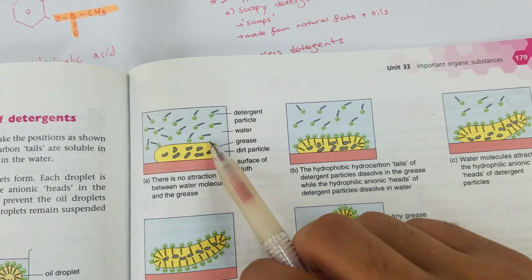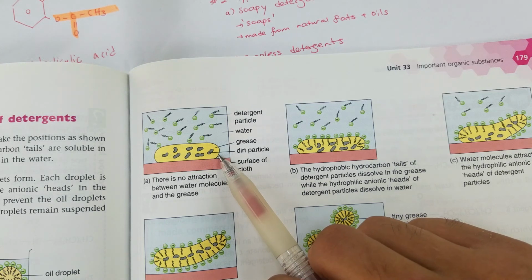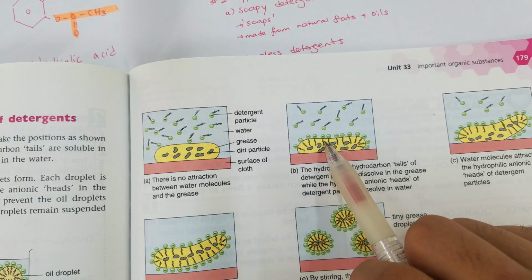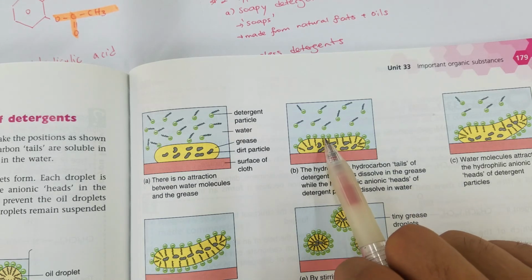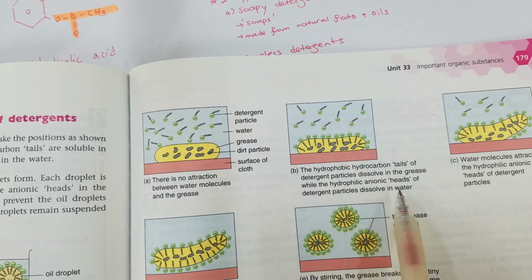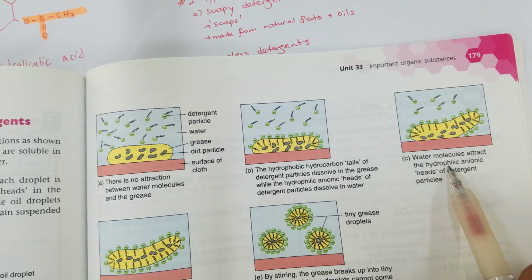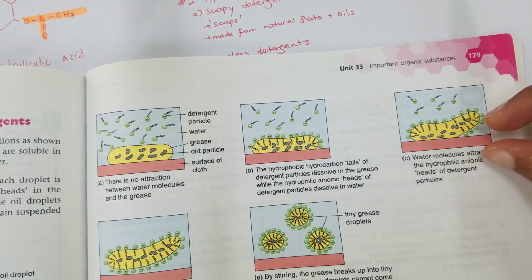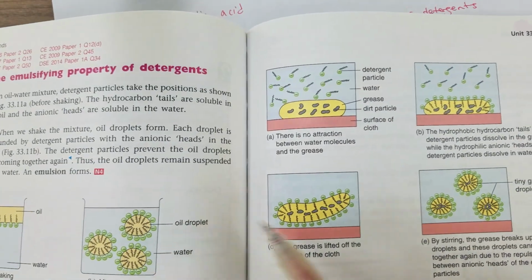So what happens is I add detergent. Since grease is non-polar, that's why water doesn't work. The non-polar tail, which means the hydrophobic tail, will dissolve in the grease, whereas the hydrophilic anionic head will dissolve in the water. And then water molecules attract the hydrophilic anionic head. Because this is all water, it starts to pull towards itself, towards the water. So this starts to move out from the cloth. And then eventually, very similar to this part, it comes out.